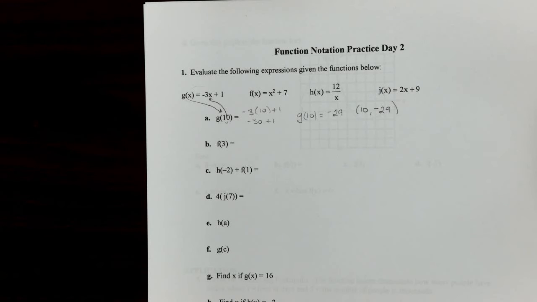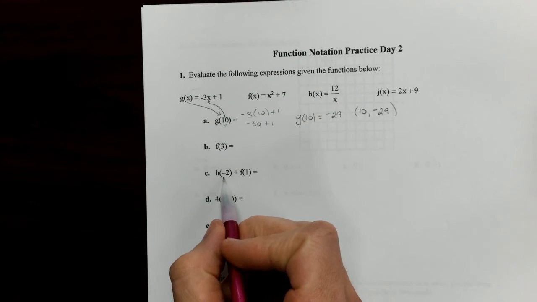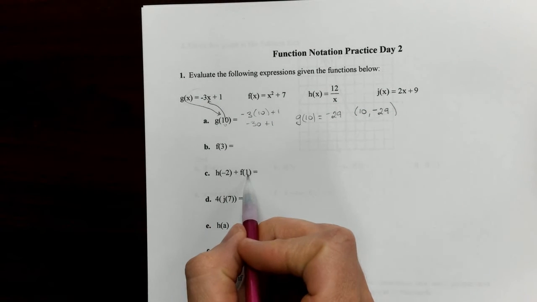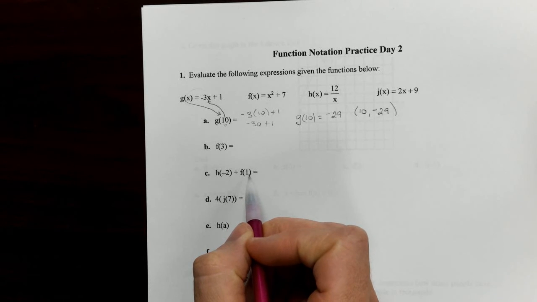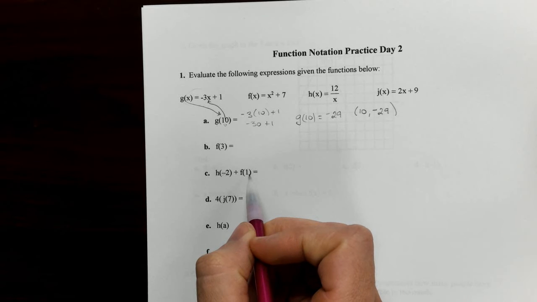Okay, so we're going to do C the exact same way. I'm going to evaluate this function, h of negative 2, and then I'm going to evaluate this function, f at 1, and then I'm going to add those two numbers together. It's no big deal. It's not hard.